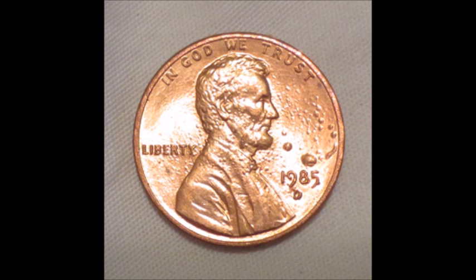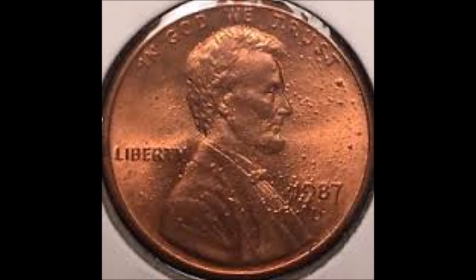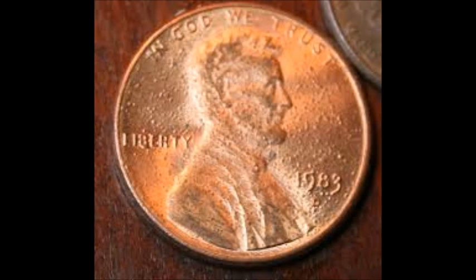Okay, now we are taking a look at gas bubbles. Gas bubbles you're going to see on the Lincoln Cent series from 1982 until current. The reason for this is they switched from the copper brass planchets in 1982 to the zinc that is copper plated. Now, a lot of times, the zinc underneath the plating will start to rot. When it does that, it will create gas, and the gas will show as bubbles throughout the surface of the coin.